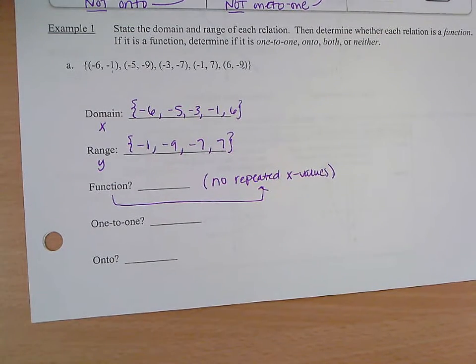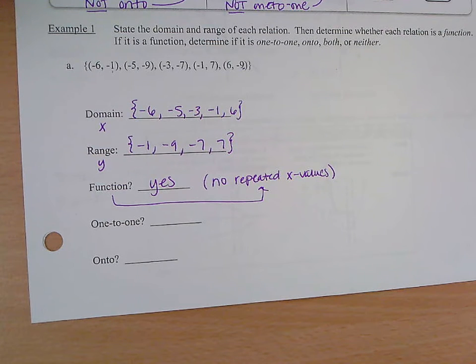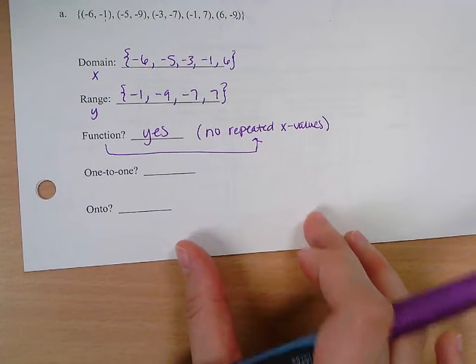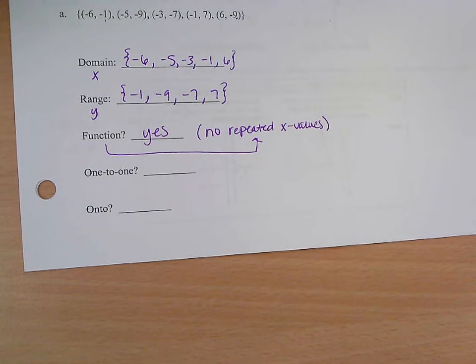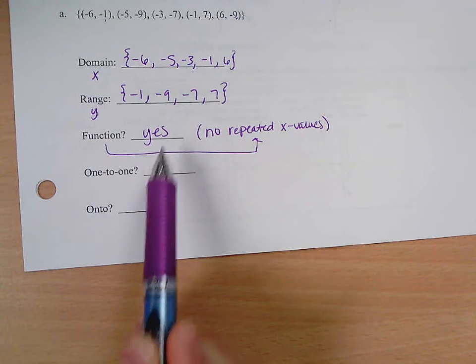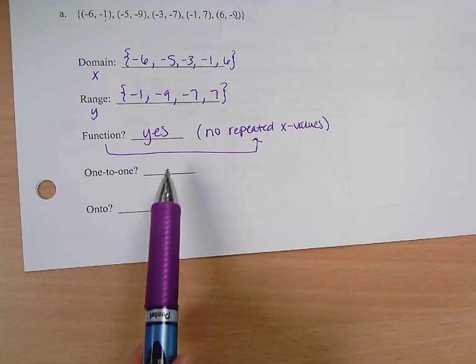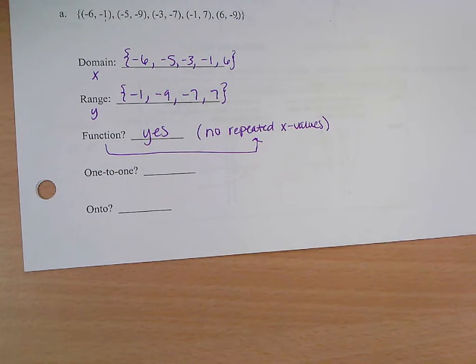So if I look at my ordered pairs, every ordered pair has a different x value. None of the x values are the same. So yes, this is a function. If any of them were the same, it would not be. All right, and then if it is a function, so if I said no here, I would be done. Because if it's not a function, it can't be one of these two. These are only for functions. So since it is, now I determine is it one-to-one or is it onto.